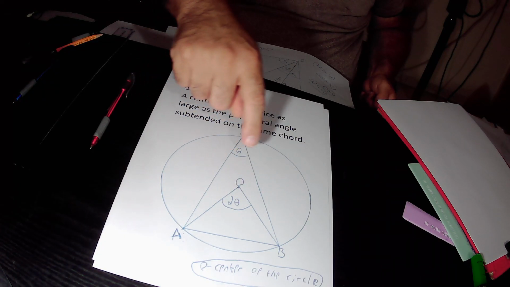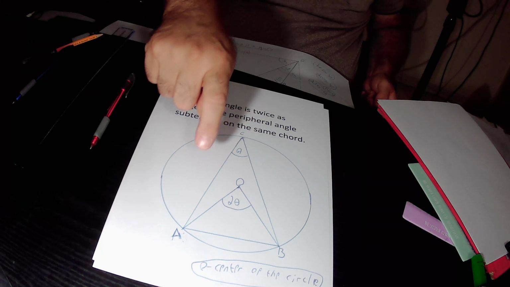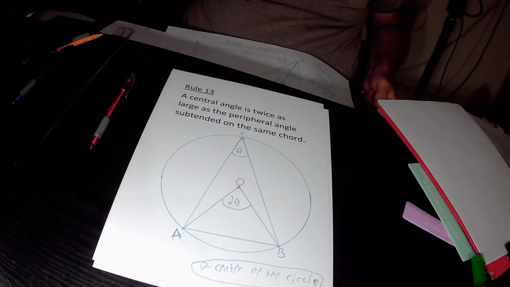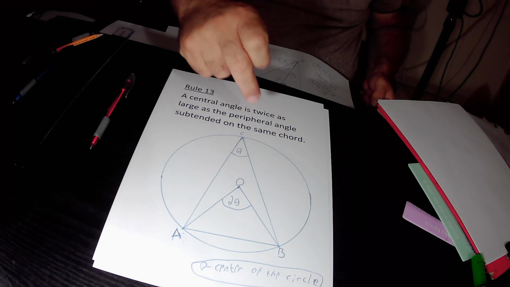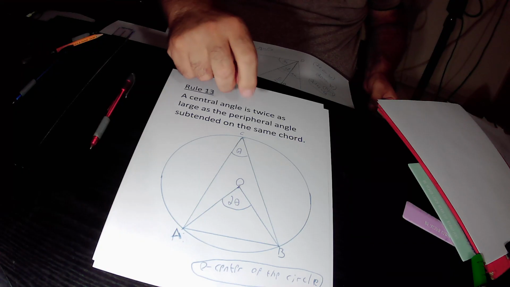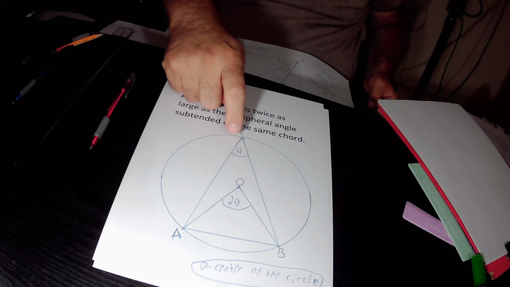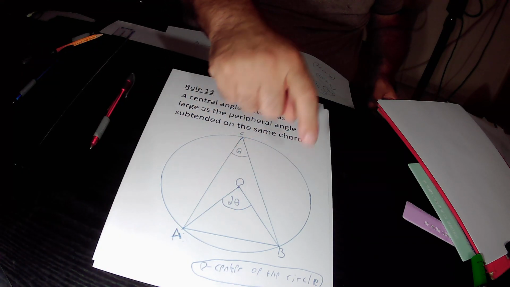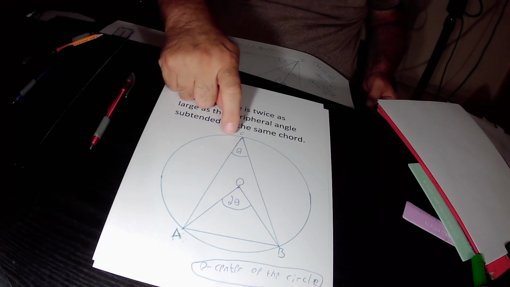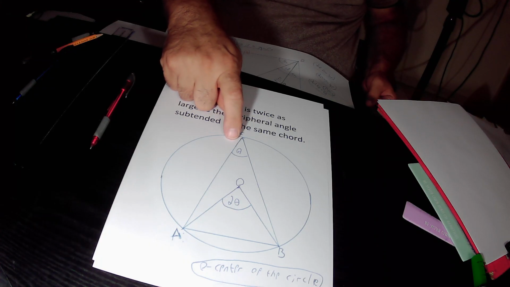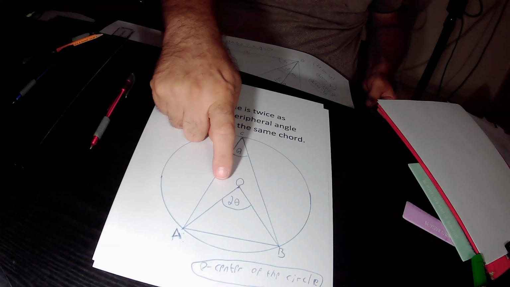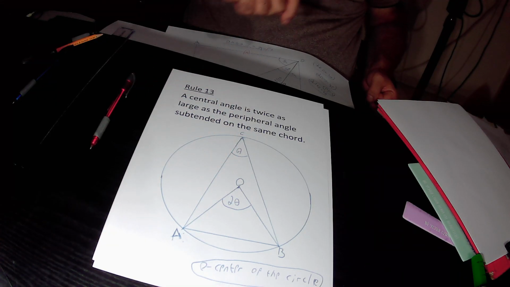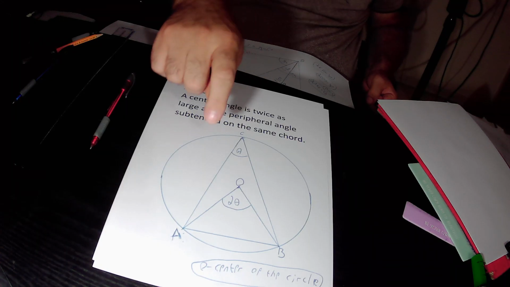This is central angle AOB that also subtends the same chord AB. According to rule 13, central angle AOB must be twice as large as peripheral angle ACB. Peripheral angle ACB equals theta, therefore central angle AOB must equal 2 theta. So a central angle is twice as large as the peripheral angle subtended on the same chord.